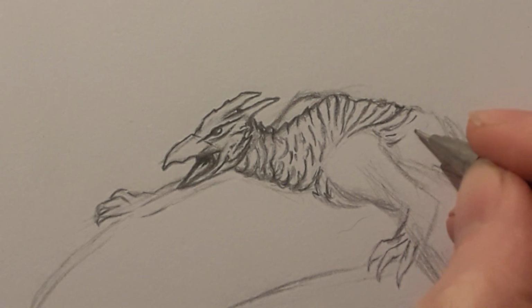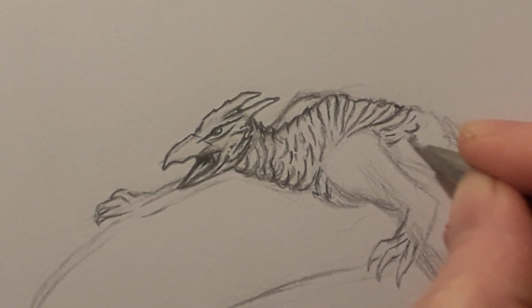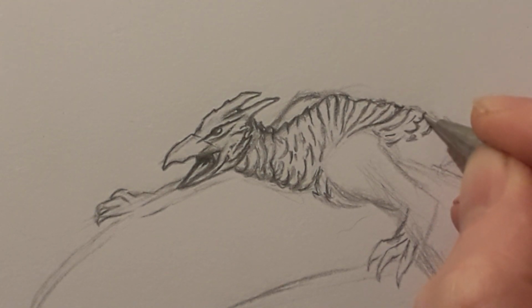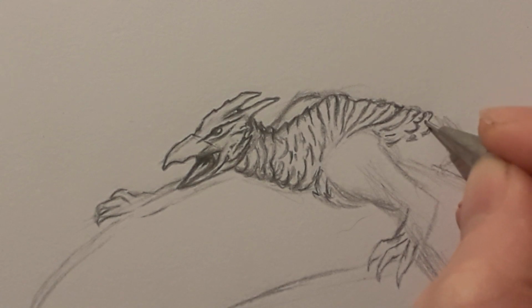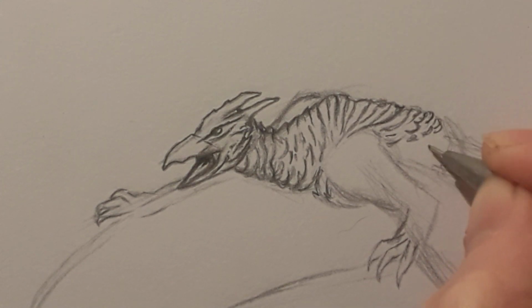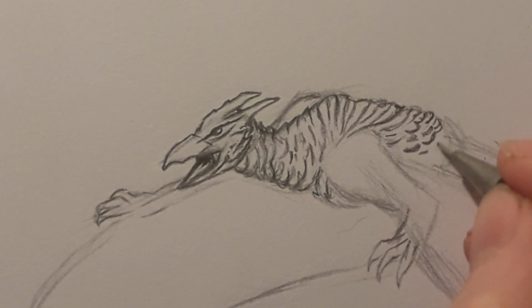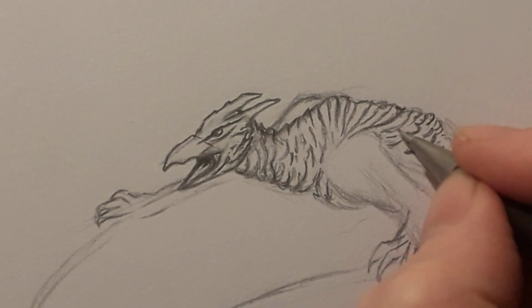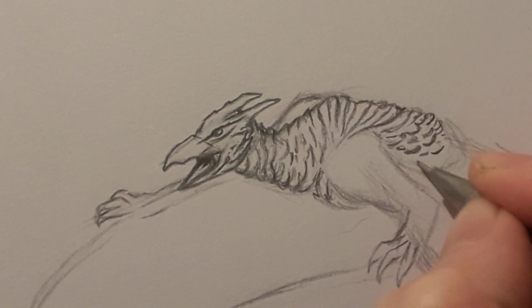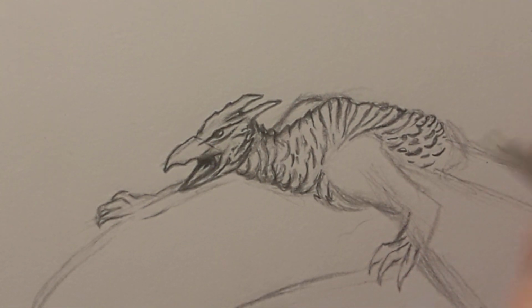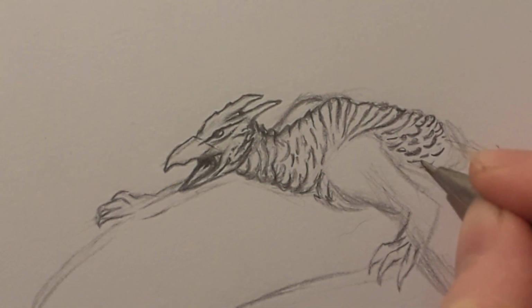And then it changes to these very bumpy looking scales, which are not organized at all. They are just literally everywhere, small, big, at every kind of size. They are just there.